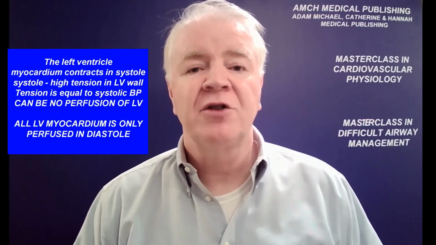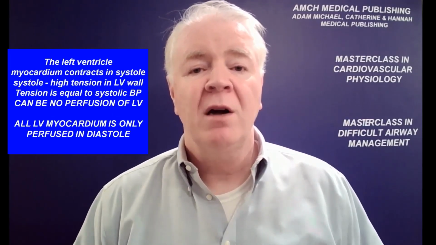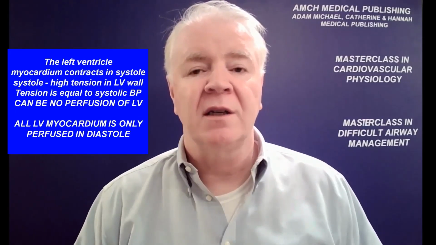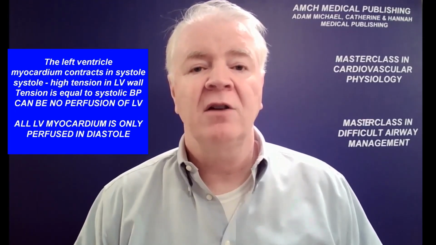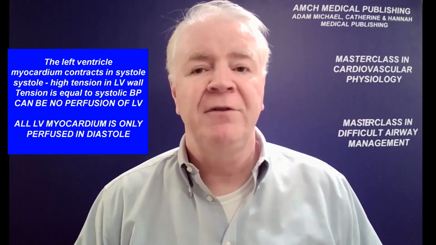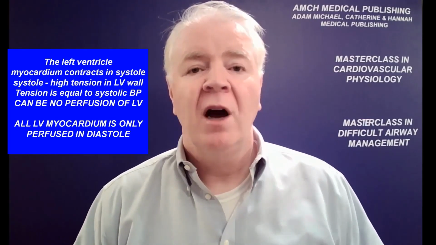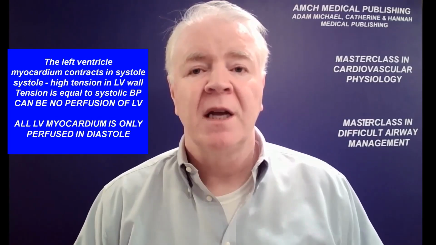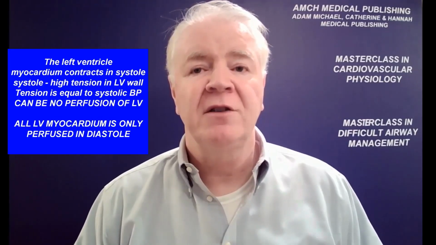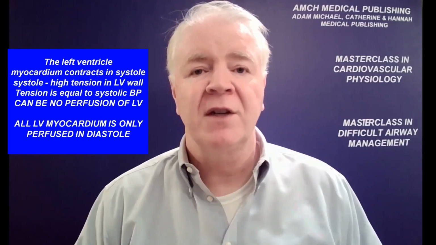This is particularly true of the left ventricle because the left ventricle receives zero blood supply during systole, and it relies entirely on diastole for its blood flow and its perfusion. When resting, a heart rate of 72 beats per minute gives a cardiac cycle duration of 800 milliseconds, as we said, 300 of systole and 500 milliseconds of diastole.